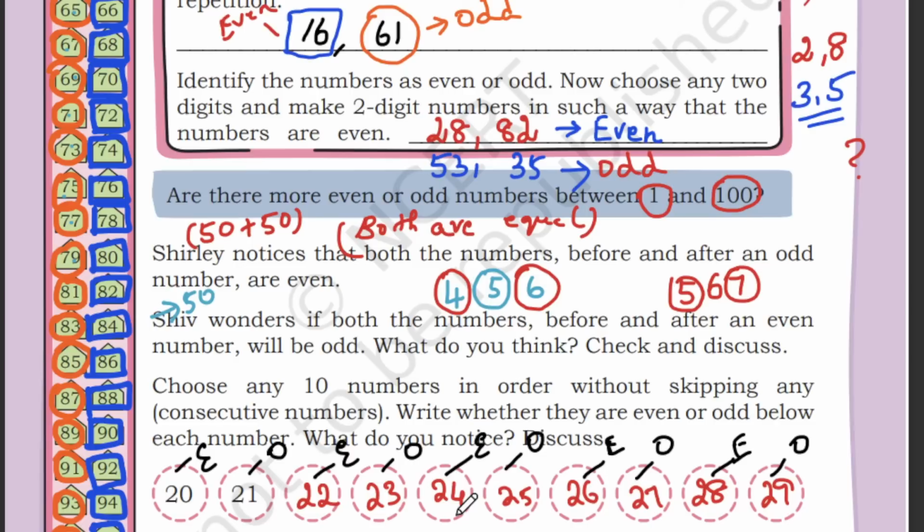And another pattern, if you have an odd number in the center, the number before and the number after will be an even number. For example, 23 here is an odd number, but when you see 22 and 24, both are even numbers.